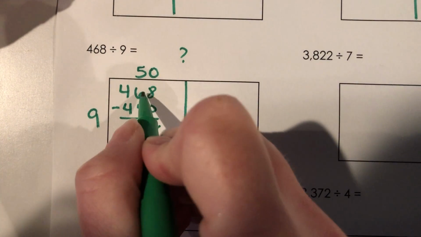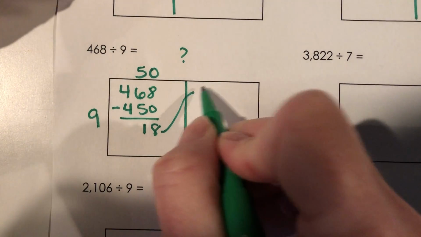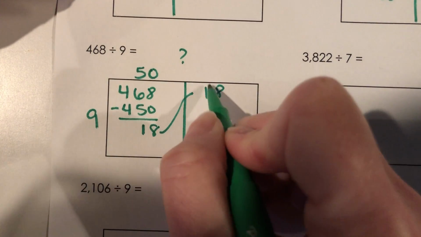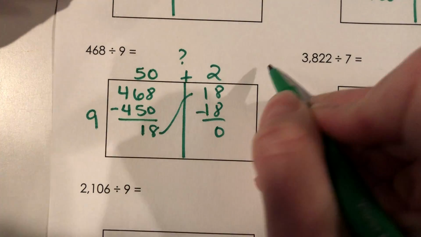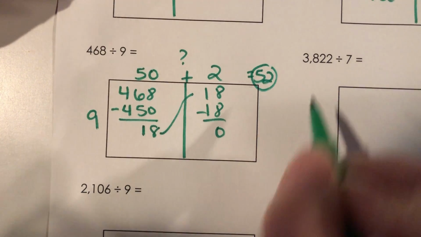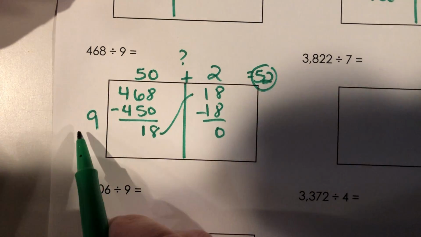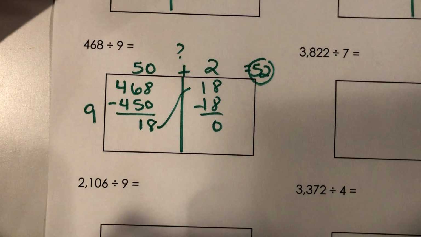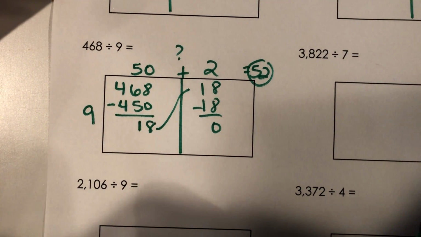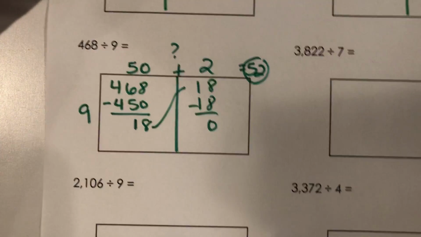We subtract. I'm left with 18. Now 9 times what is 18? 9 times 2 is 18. There's none left over. 50 plus 2 is 52. To double check it, I can do 52 times 9, and you'll get 468. I promise, you will. But if you were taking an assessment, I would definitely want you to multiply that out and double check your work.